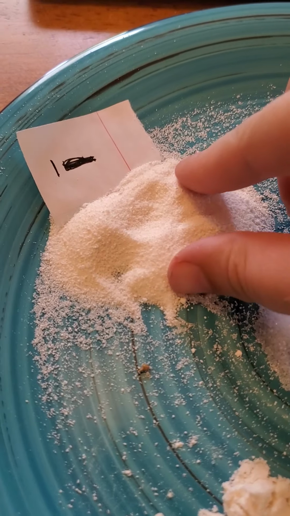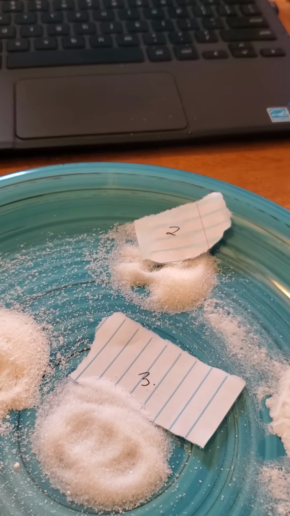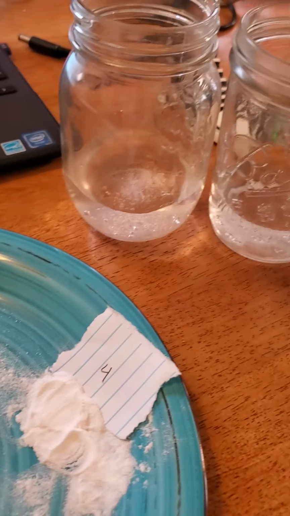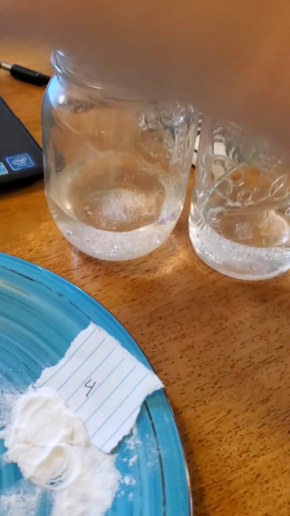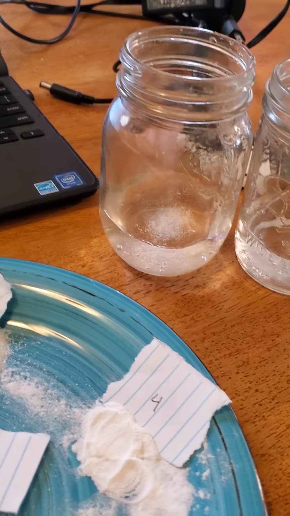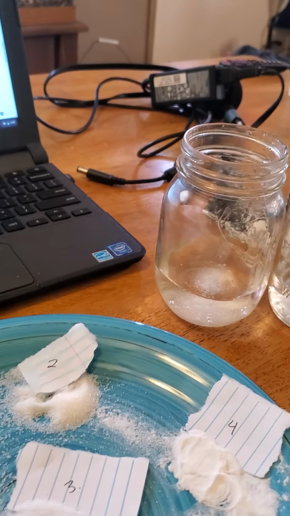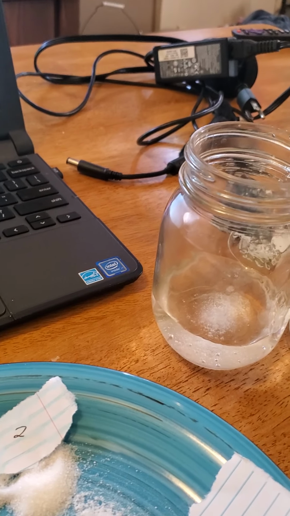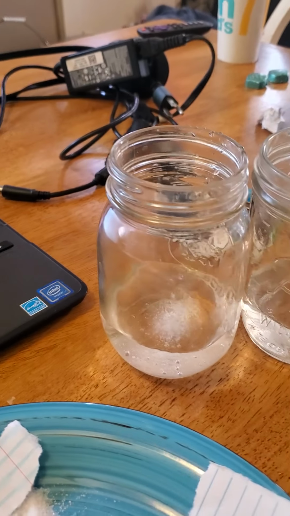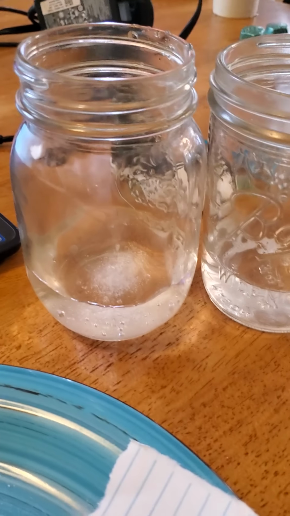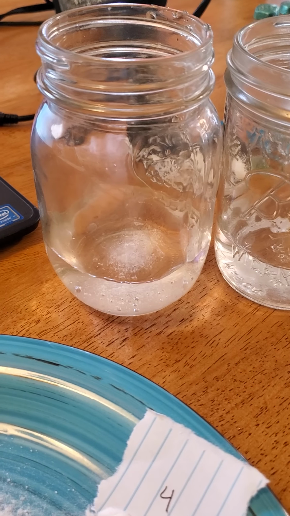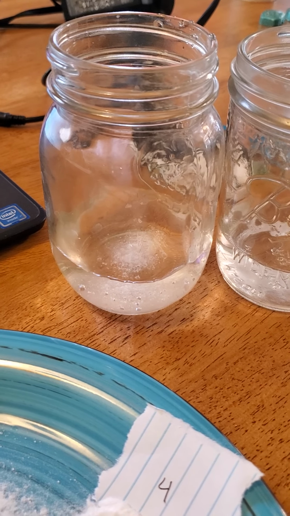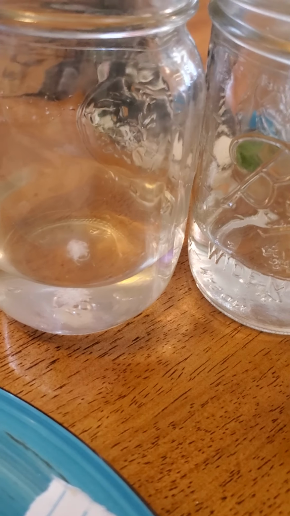So we're going to take this, put some in there. Now remember, this is room temperature water. So I'm now going to stir it. I'm going to go ahead and pause it and stir it for you guys, because otherwise I don't want that whole bunch of clanging and it'll take a lot longer. So just give me a second.